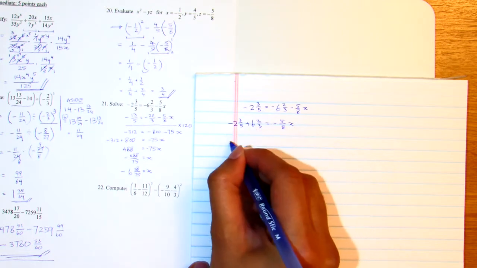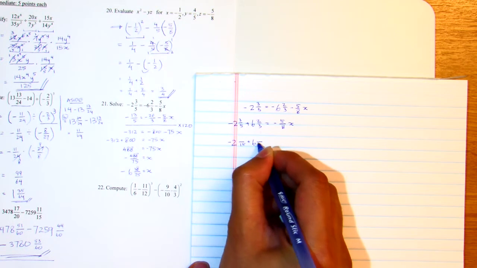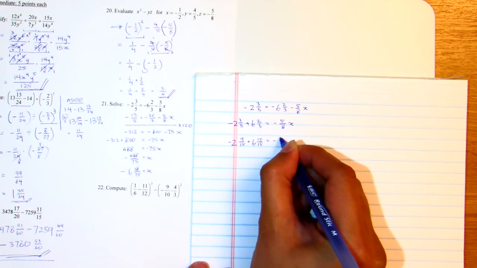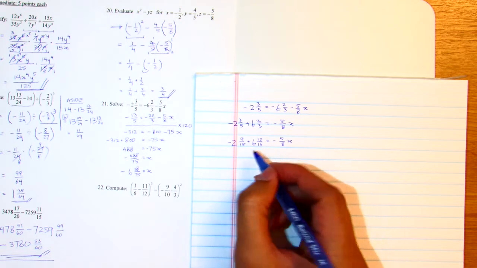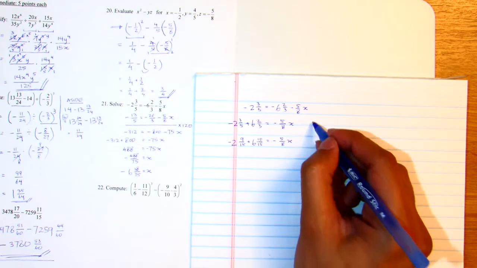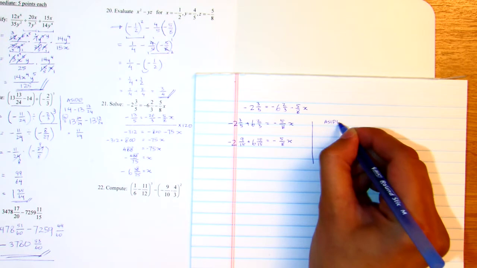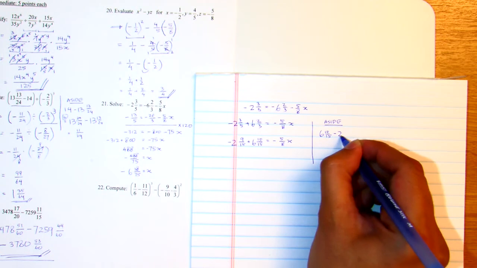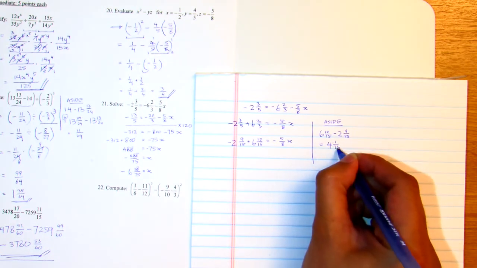To add that, I need to do the LCD, which is 15. And this is 9. When I add this, the negative goes to the small number, so this will be positive, but because they have different signs, I need to subtract instead. 6 10 over 15 minus 2 9 over 15 equals 4 1 over 15.